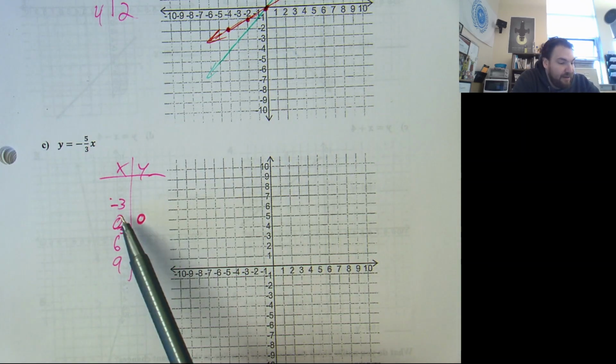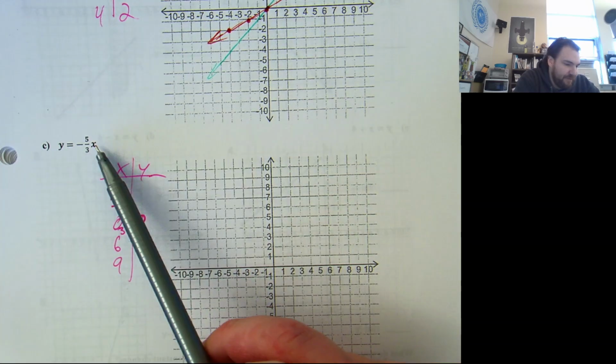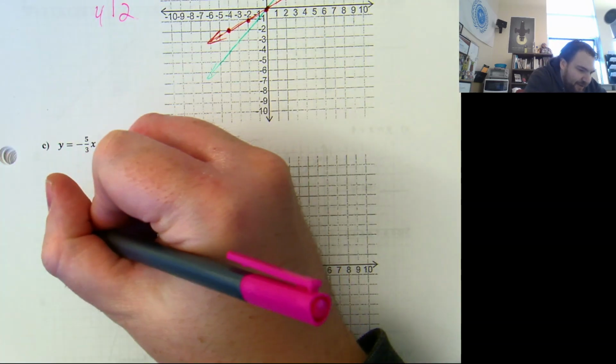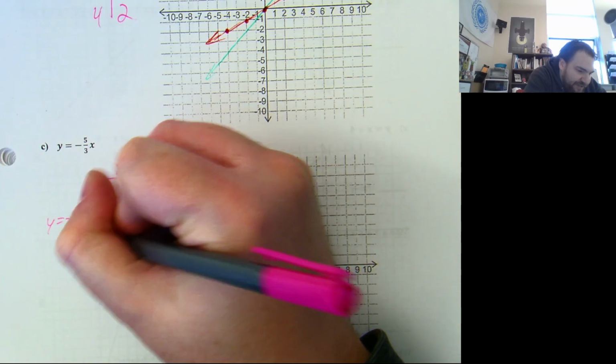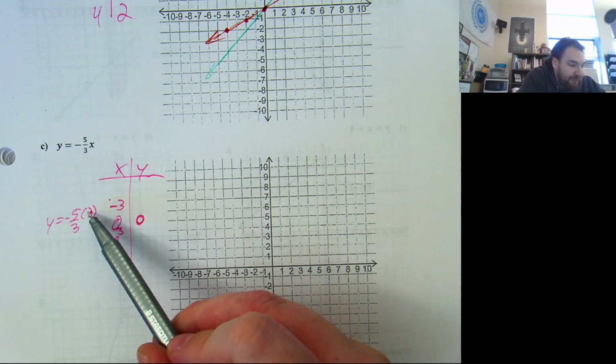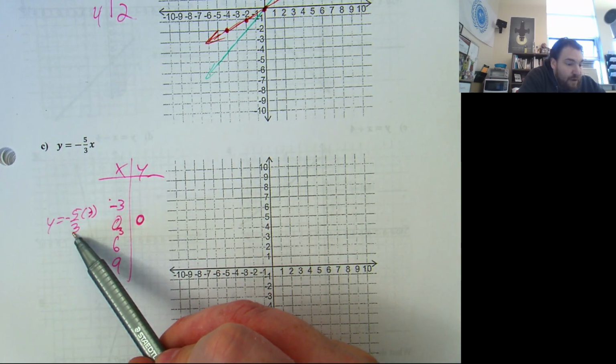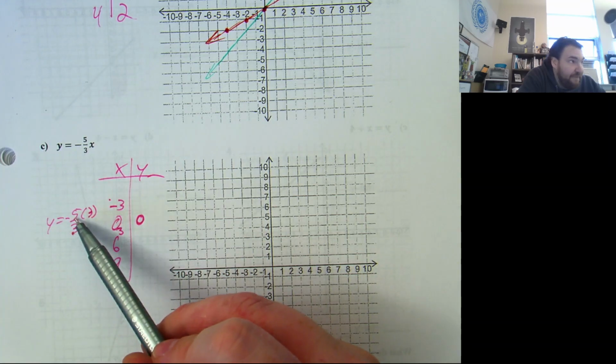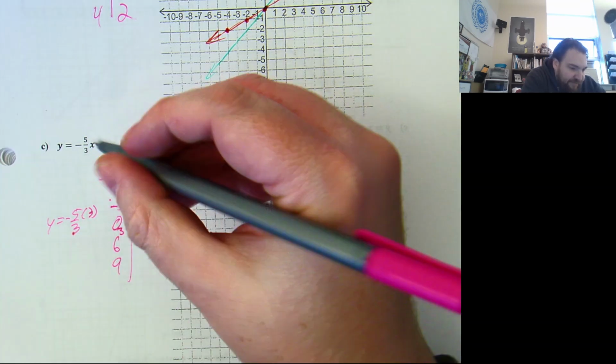Let's plug +3 in there. If I plug +3 in there, I'm going to get y equals -5/3 times 3. Do the division first. 3 divided by 3 is? And then 1 times -5 is? -5.